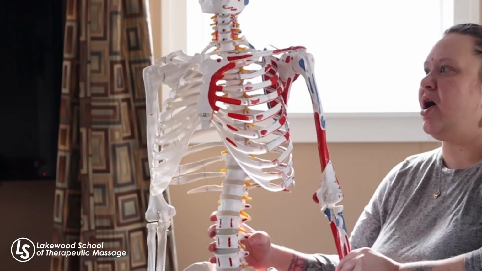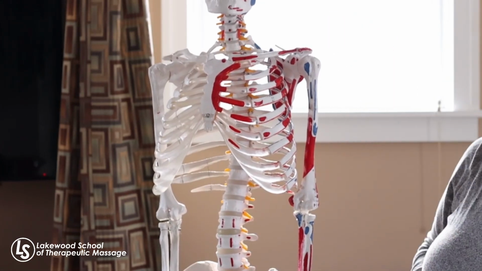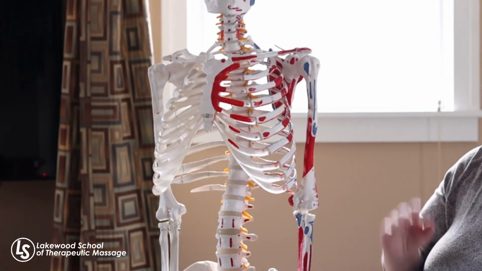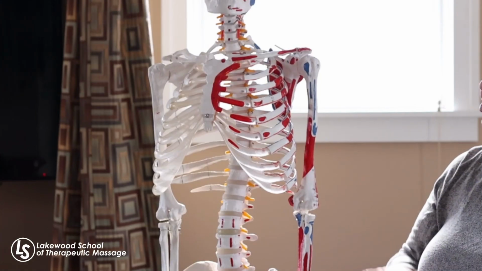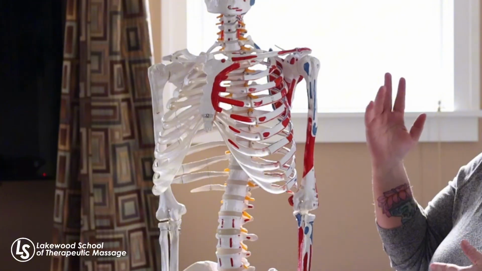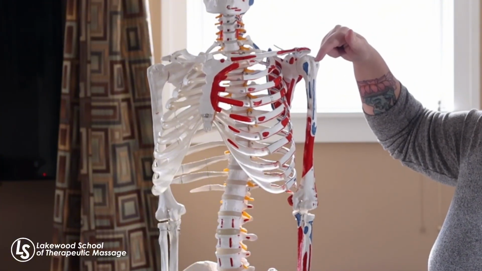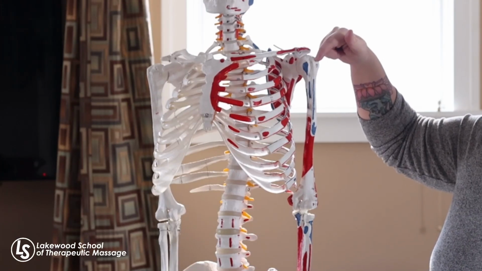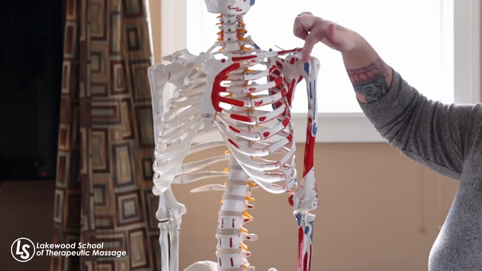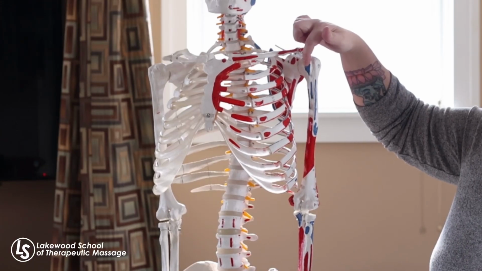Moving to the arms, making sure we're always in anatomical position, I like to find the bicipital groove, making sure that is front and center. So here's that bicipital groove that separates the greater and lesser tubercles. On the lateral side or on the outside will be your greater tubercle. On the medial or on the inside will be your lesser tubercle.